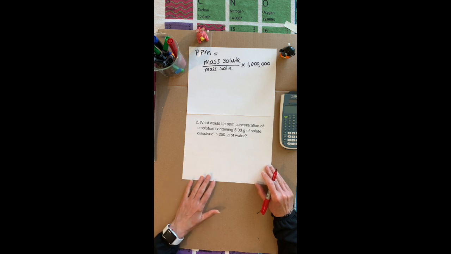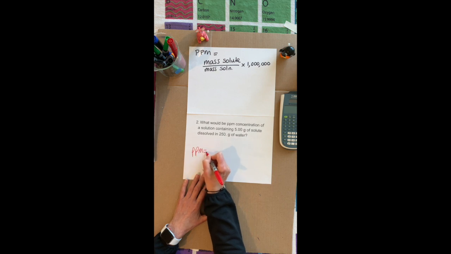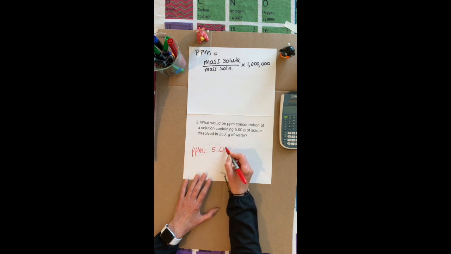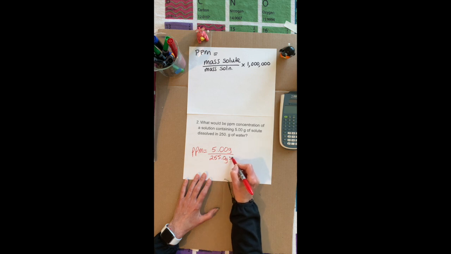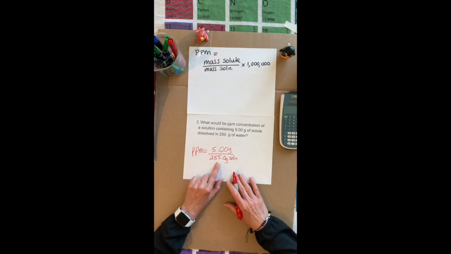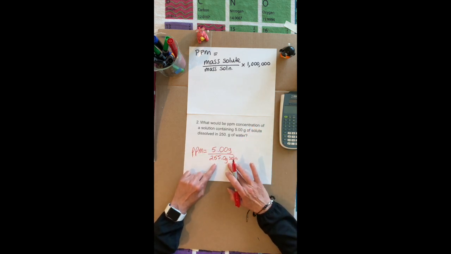Our final example, what would be the parts per million concentration of a solution containing 5 grams of solute dissolved in 250 grams of water? ppm equals 5.00 grams of solute and 255.0 grams of solution. Notice I've added the solute and solvent together to put in the mass of solution here. That's really important.